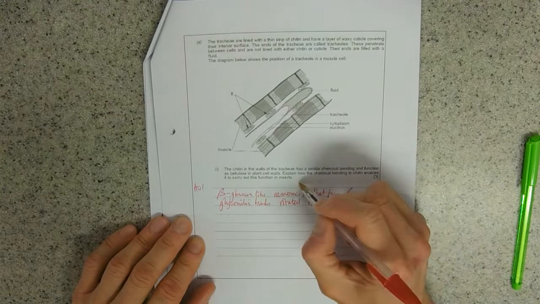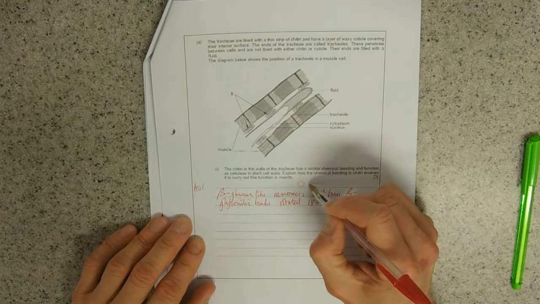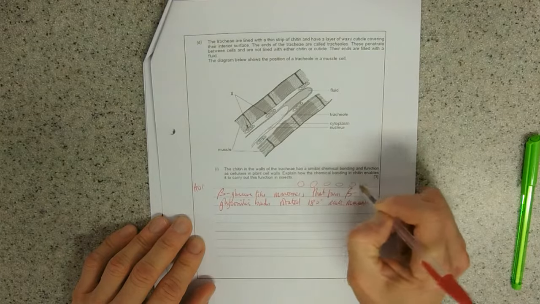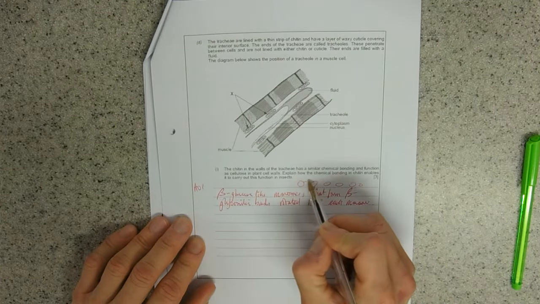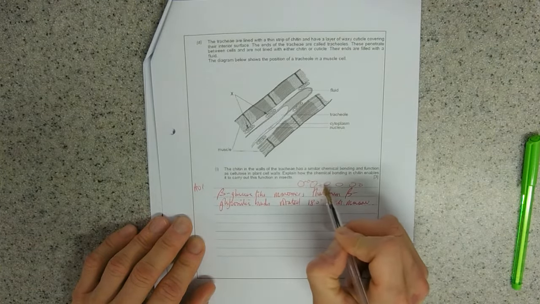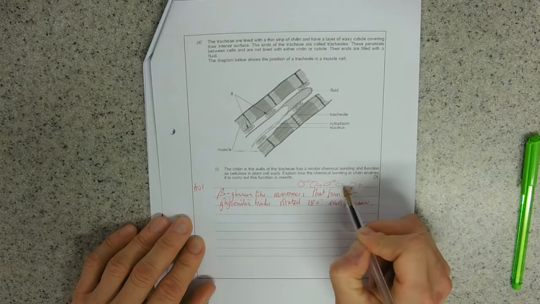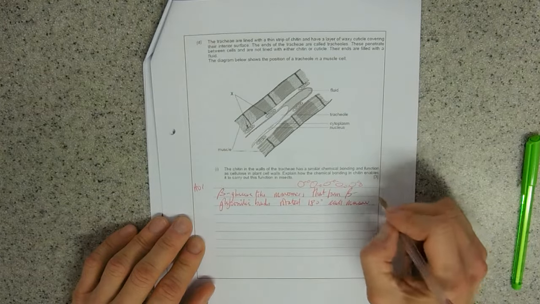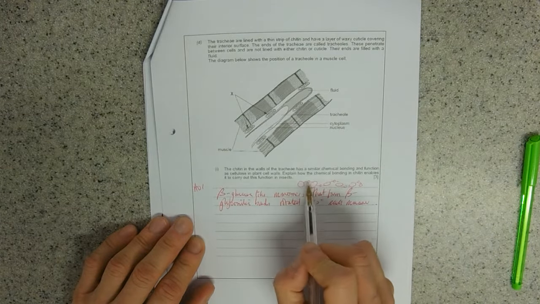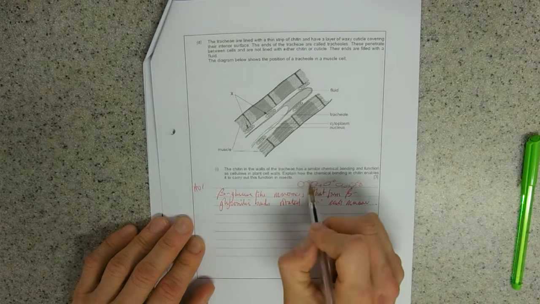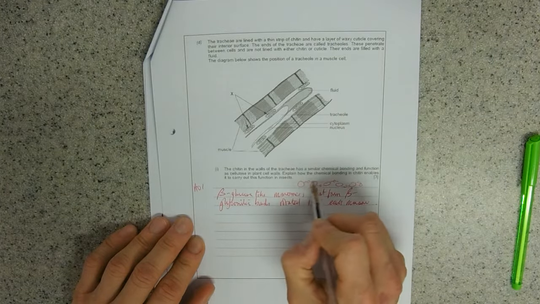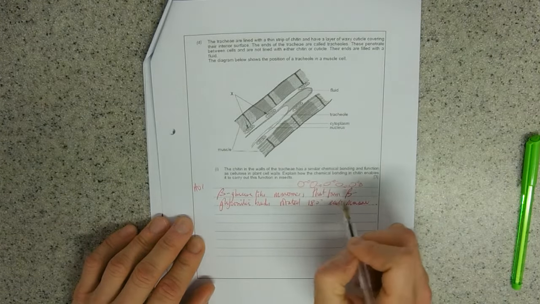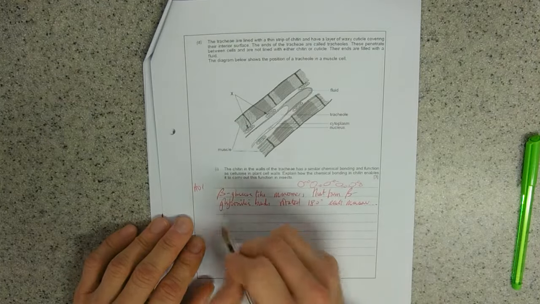If we drew cellulose, we've got a glucose ring, chain of glucose rings, and the glycosidic bonds will be alternate at the top and the bottom. When this happens, we can get hydrogen bonding between the kind of hydroxyl groups and between adjacent chains, so cross-linking.